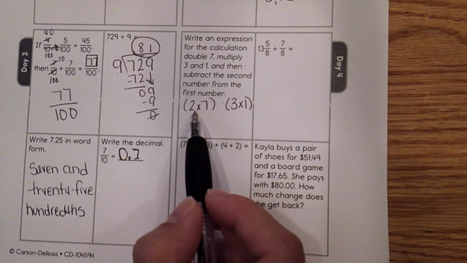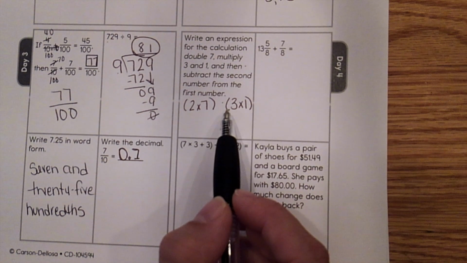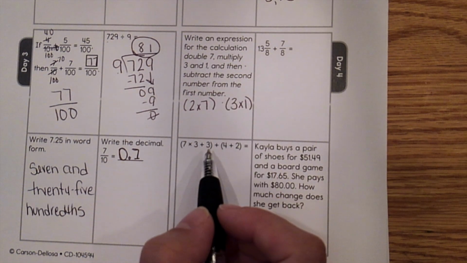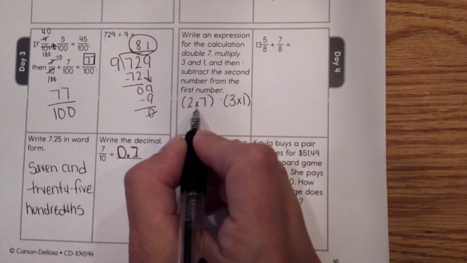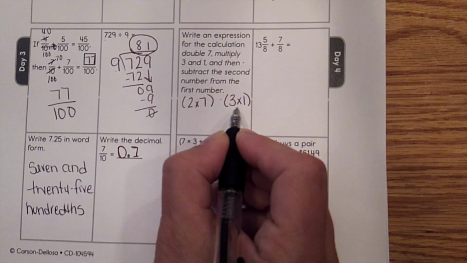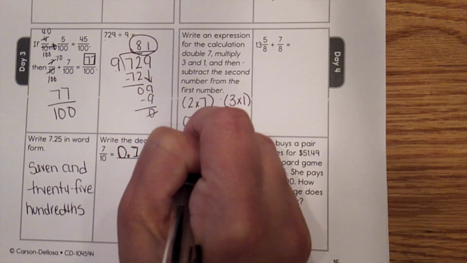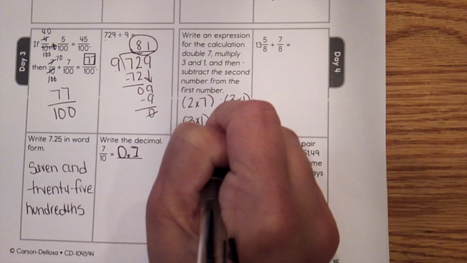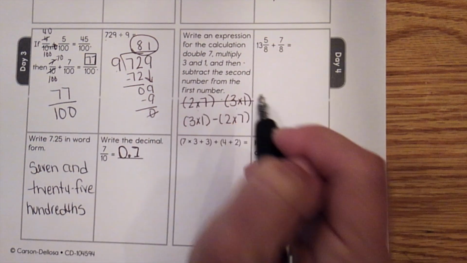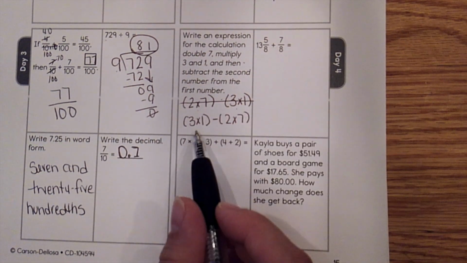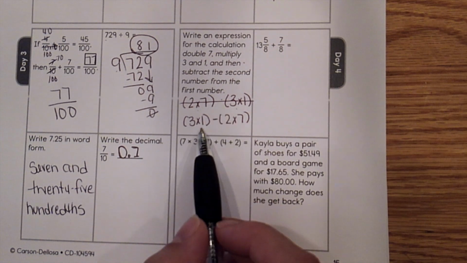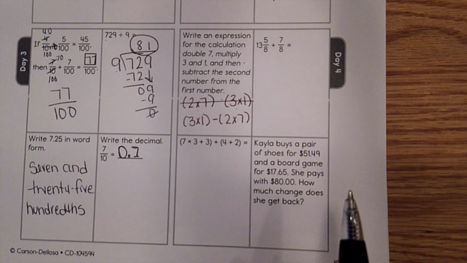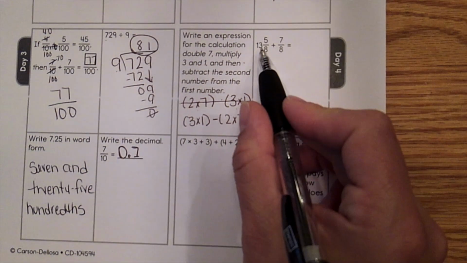So first I had to double 7, then I do 3 times 1, and then subtract the second number from the first number. Well, here's the first number. If I'm taking it from the second, really this needs to be turned around. And I'm going to put a subtraction symbol there. So I'm going to put one single line through there so that you can see that this is my answer. This was the first number. Here, this is the second number. I'm going to subtract.